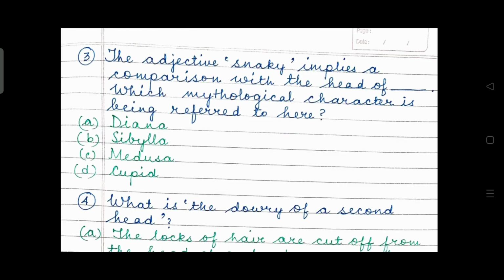The adjective snaky implies a comparison with the head of dash. Which mythological character is being referred to here? Diana, Sibylla, Medusa or Cupid? The right answer is option C, Medusa. The adjective snaky implies a comparison with the head of Medusa, who had snakes for hair. Anyone who looked at Medusa was turned to stone.